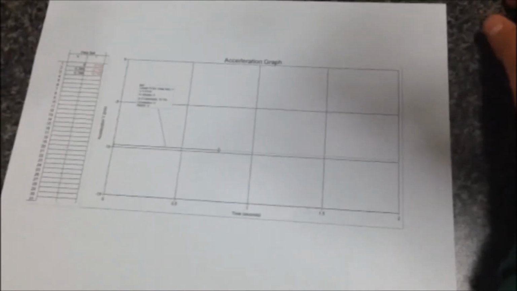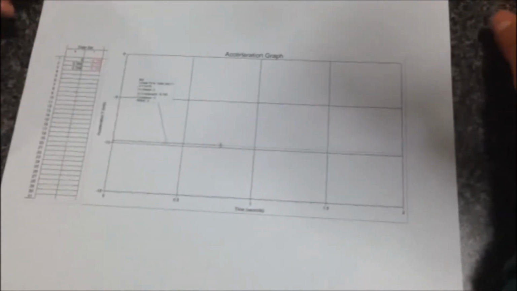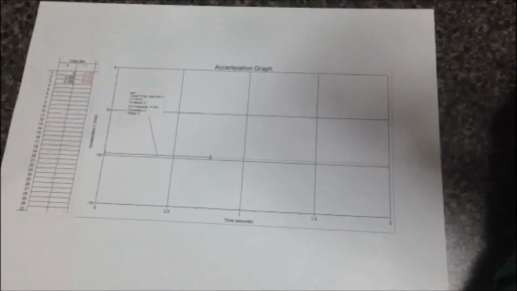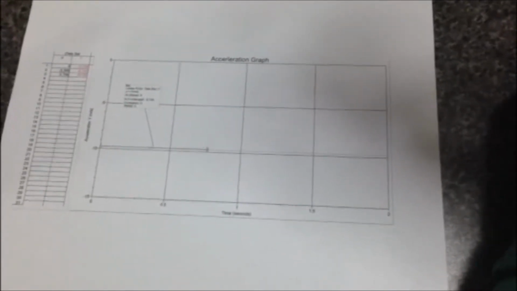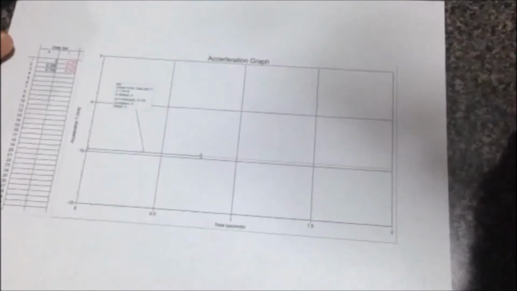And this is our acceleration graph. From this, we just took 3 points. It doesn't really matter since acceleration for our whole thing is negative 9.745 meters per second squared, which is really close to the acceleration of gravity. And from that, we just get a straight line.